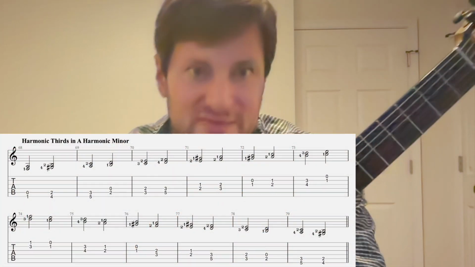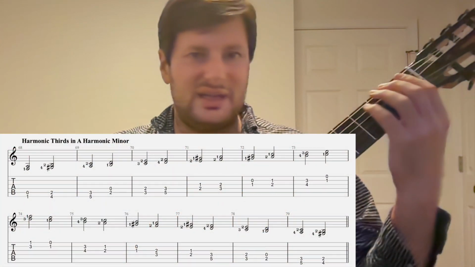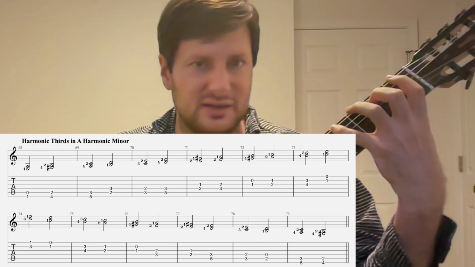All right, let's do the same thing in A harmonic minor. So all the G's now will be G sharps. Here we go. 1 and 2 and ready and.